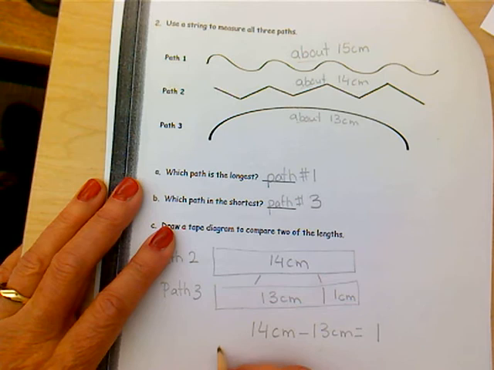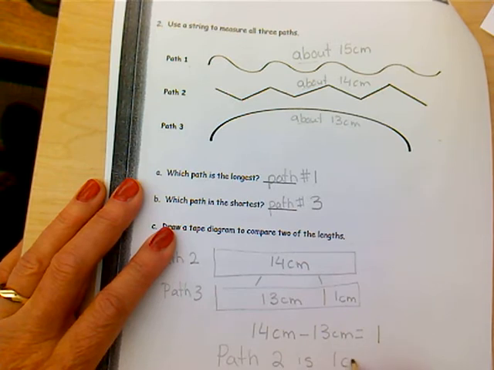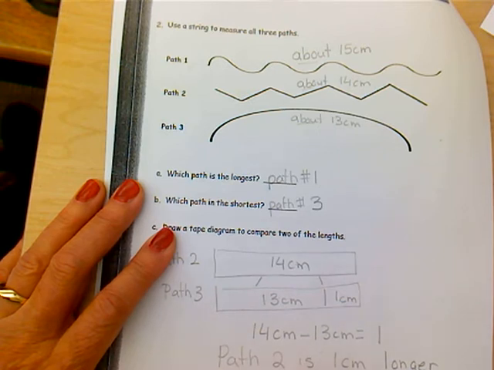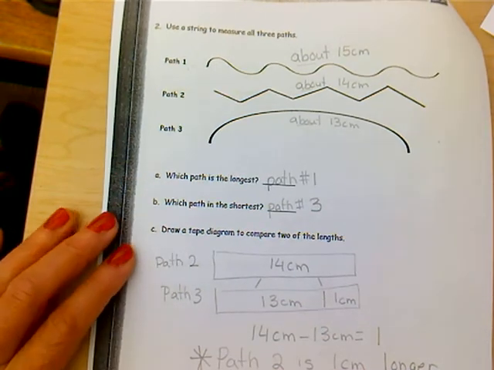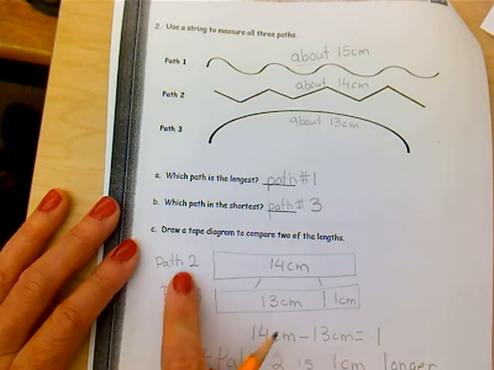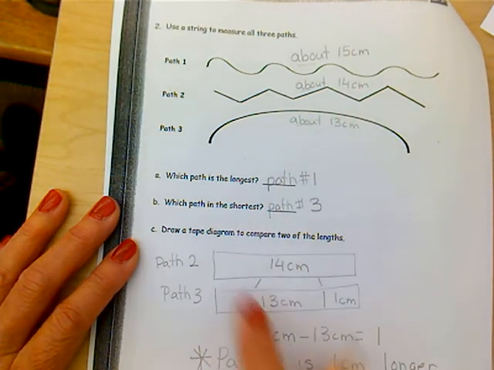So a sentence would be path 2 is 1 centimeter longer than path 3. Always remember that you need to write a sentence that answers the question. Path 2, which was 14 centimeters, is about 1 centimeter longer than path 3.